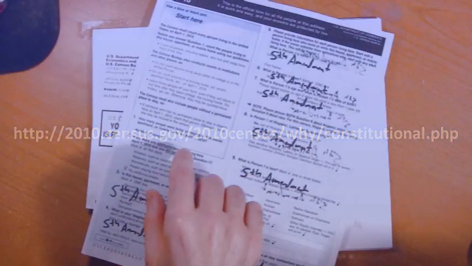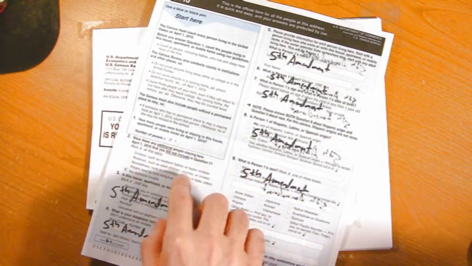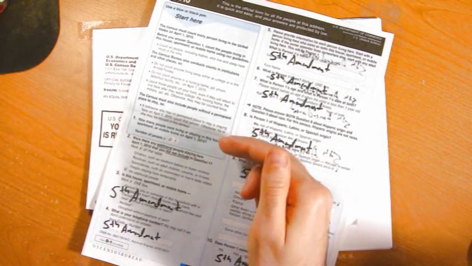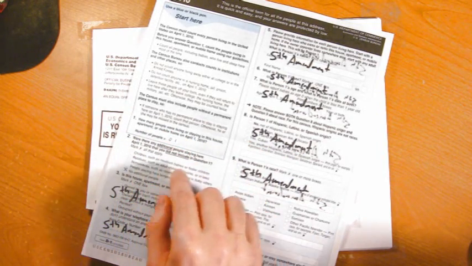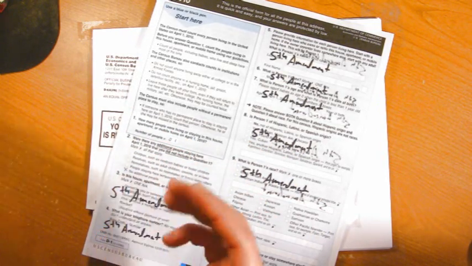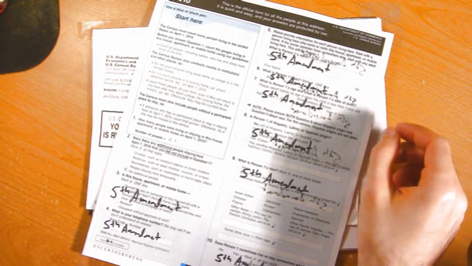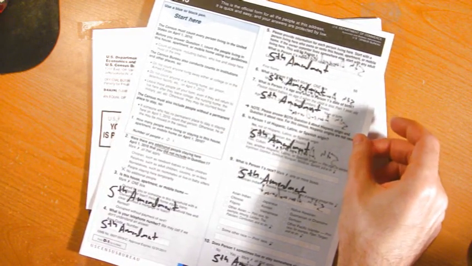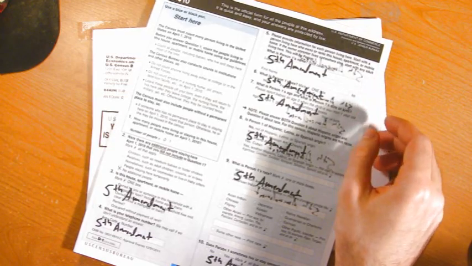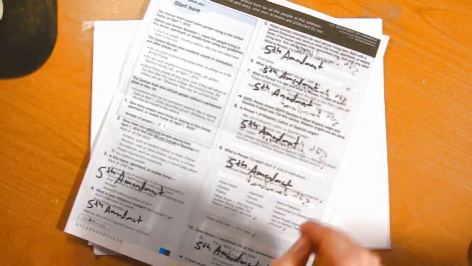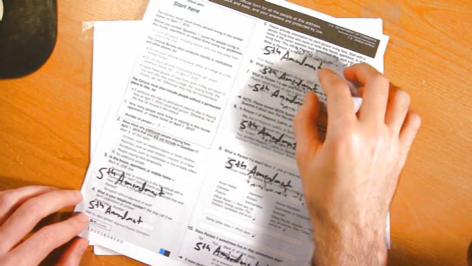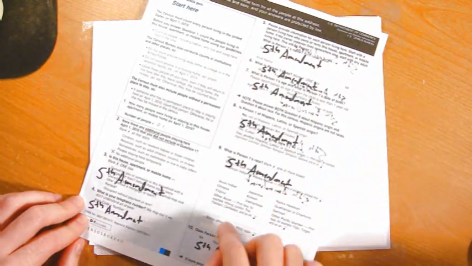So I think that the first two questions are basically the same question. On mine it says, how many people are living or staying in this house? The answer for me is 1. Are there any other people? The answer is no, just the 1. Anything else doesn't have anything to do with the census, and so I'll cite my right to remain silent in the Fifth Amendment. And as you can see here, I've actually written in Fifth Amendment as each answer.